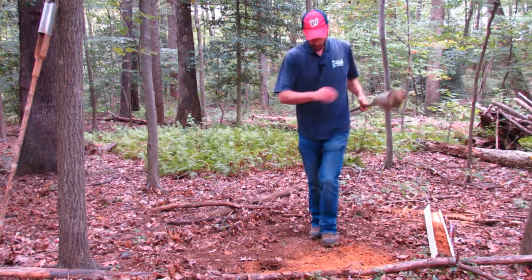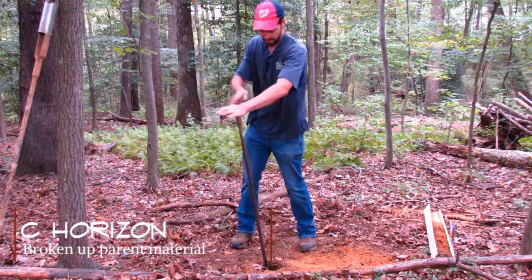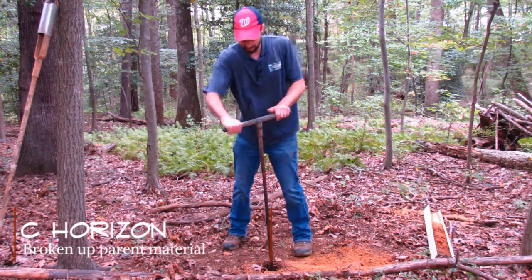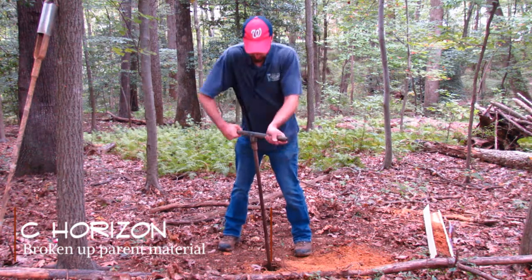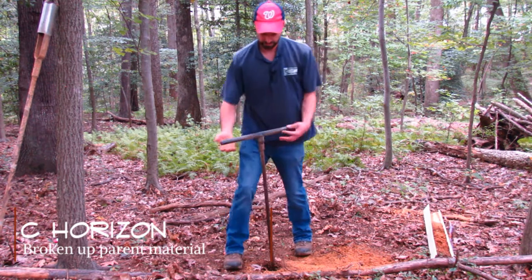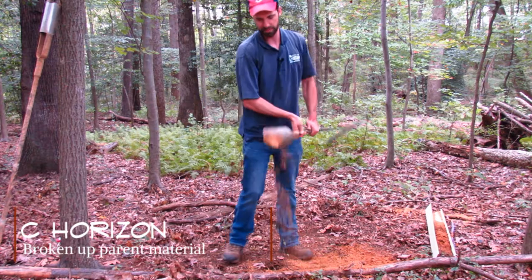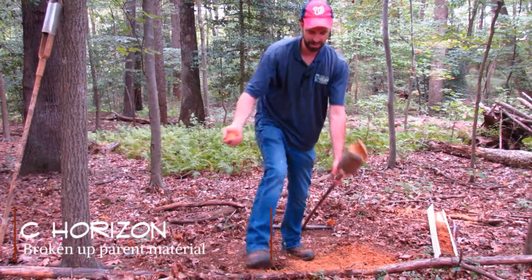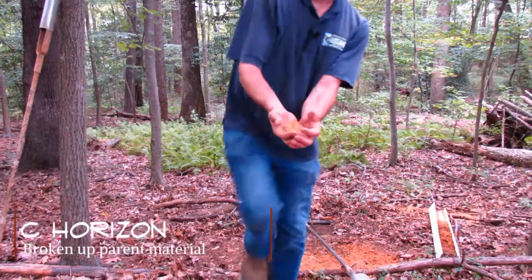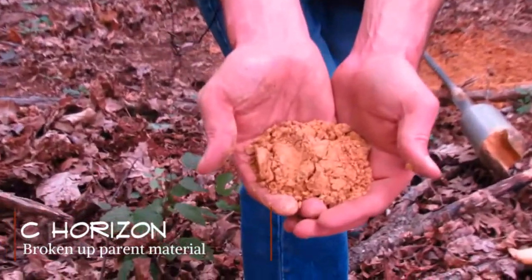I'm just going to do one more auger's worth, and then we'll call it for this hole. Nice light colored stuff. I'll bring a handful of it out. It's getting to be almost kind of an orangey gray color now.